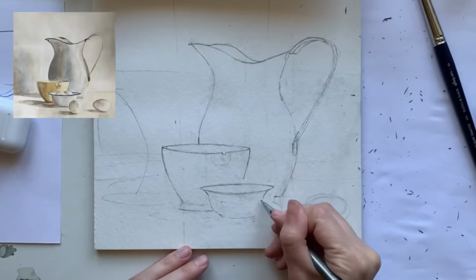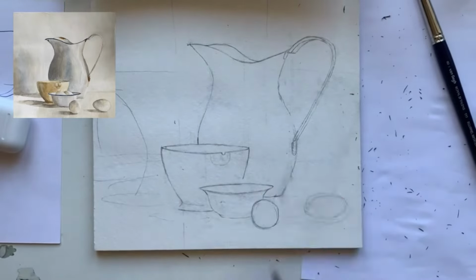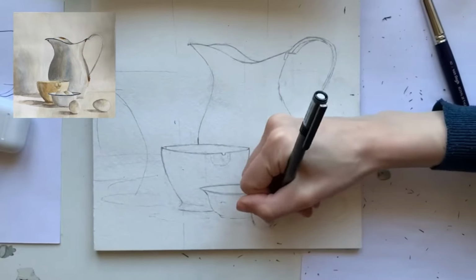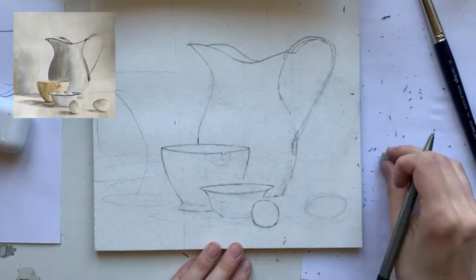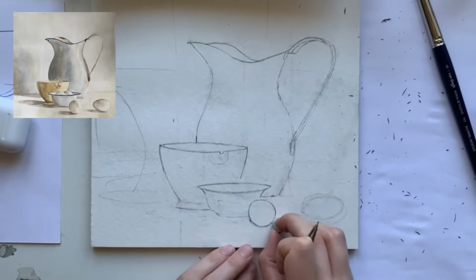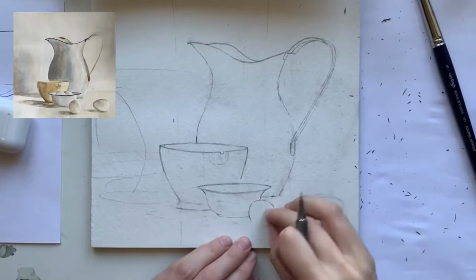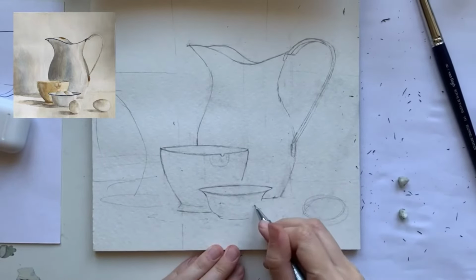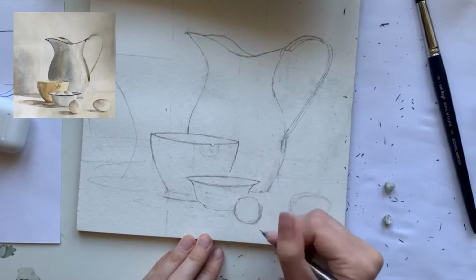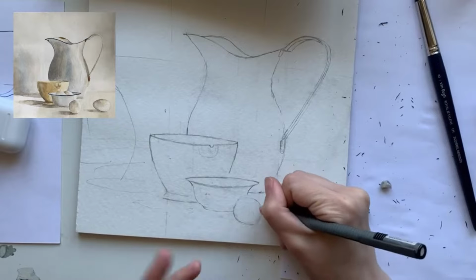This egg is larger because it's closer to us. This egg here looks like it's stuck to the surface. By the way, this egg is larger than the others, even though we see it as a circle because it's facing us with its rounded side. It appears bigger because it's closer to us than the eggs in the bowl. So, don't be afraid to make it noticeably larger.